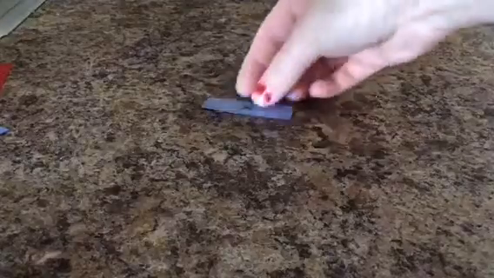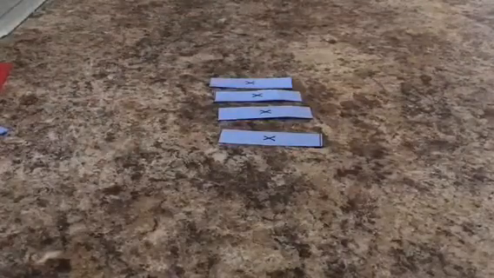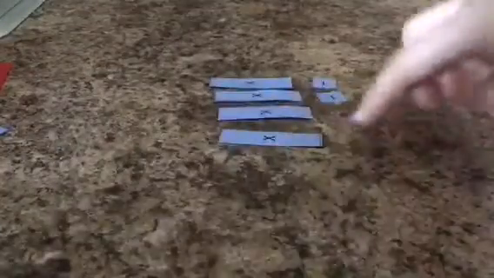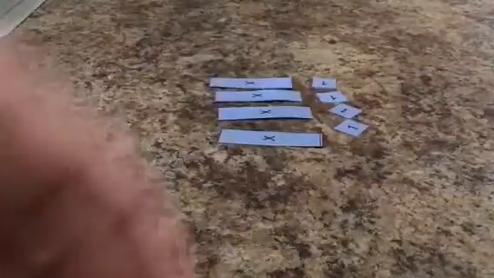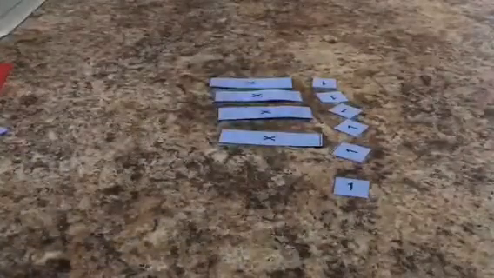Using algebra tiles to represent and simplify the following. So we are going to start off with 4x plus 8 minus 3x. So we're going to start with our 4x, and 4. And it was plus 8. So we're going to go 1, 2, 3, 4, 5, 6, 7, 8.